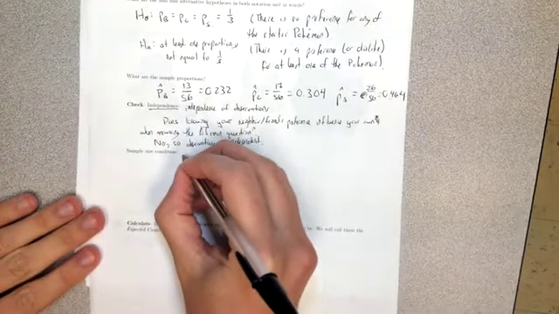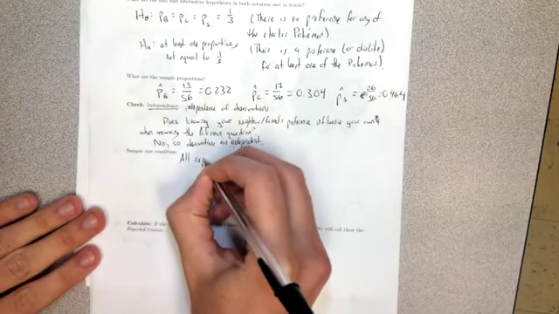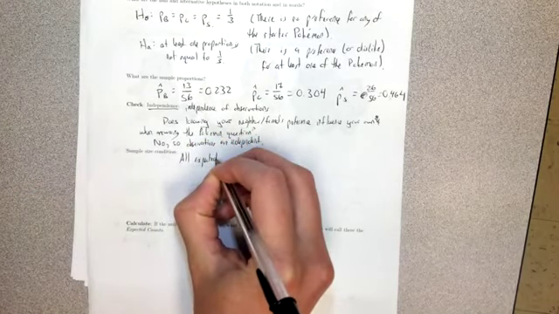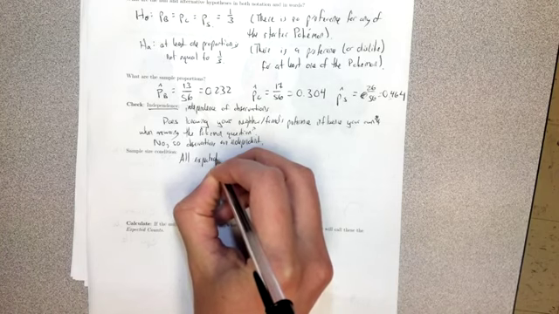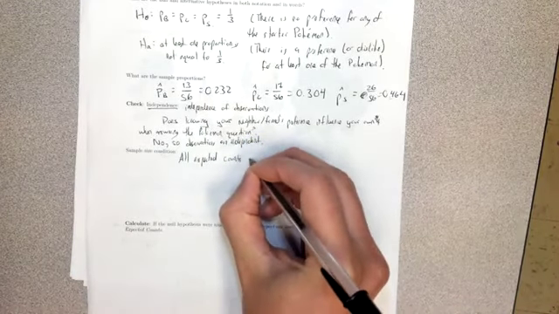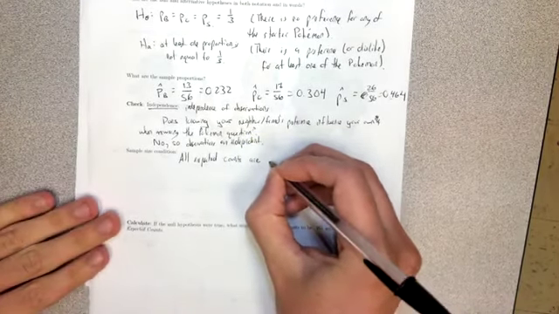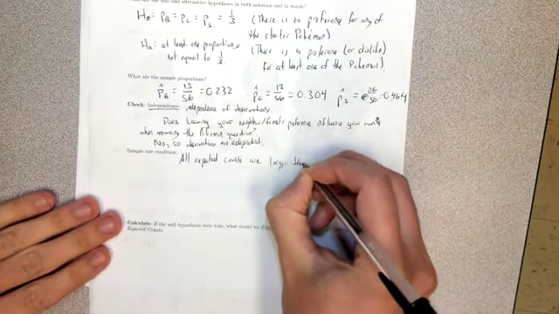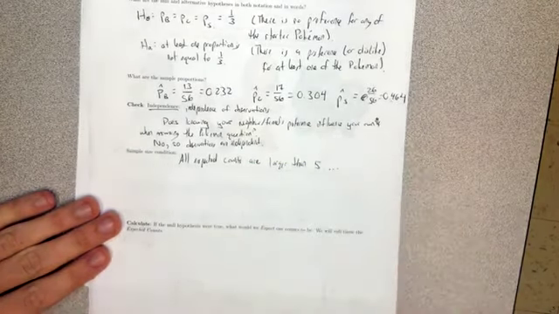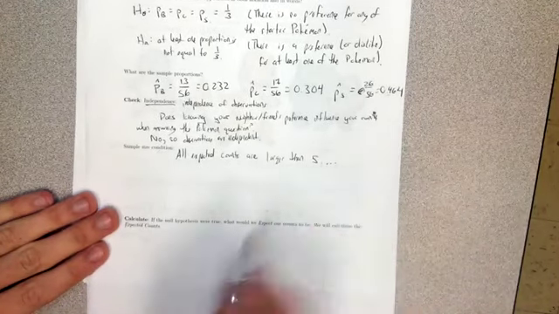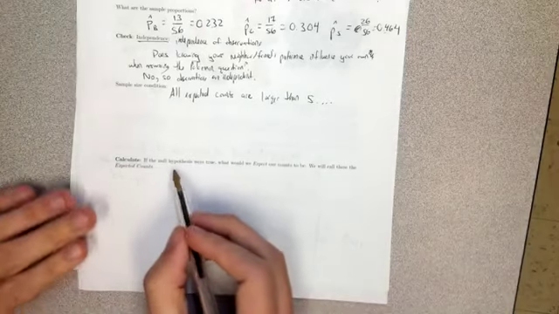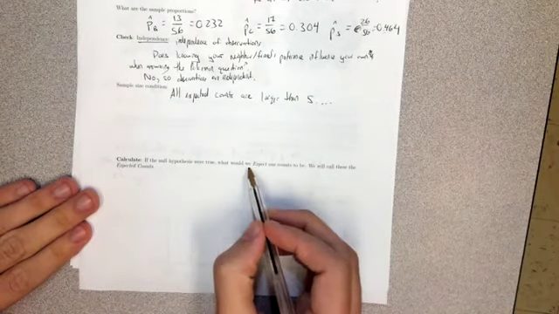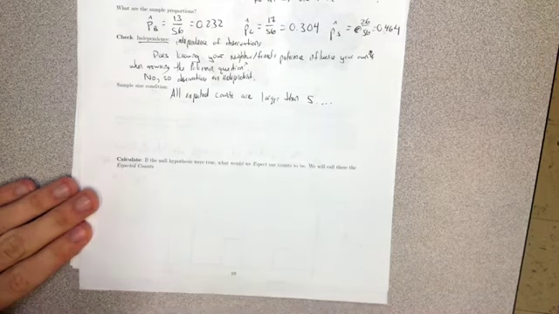We also have a sample size condition, just like we had before. Before, our sample size condition was that n times p0 is bigger than 10 and n times 1 minus p0 is bigger than 10. Now our sample size condition is going to be that all expected counts are larger than 5. I'm going to put some dots there because we haven't actually talked about what expected counts are. And so we'll come back to this in a sec after we do the first step of this calculate part where we figure out what our expected counts will be.